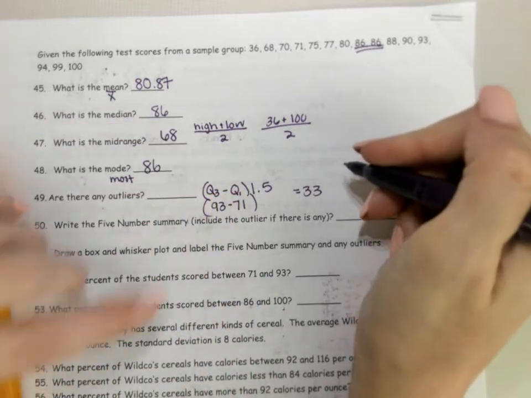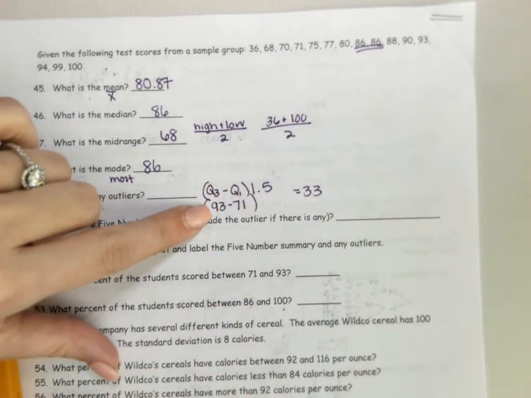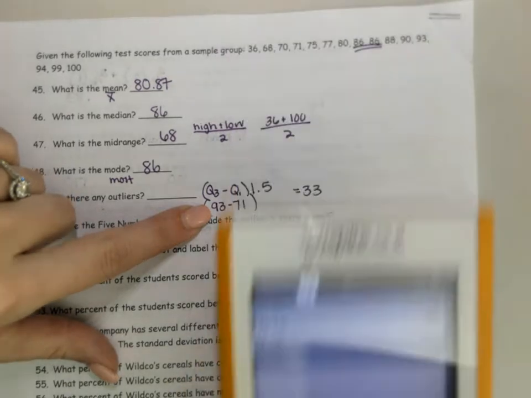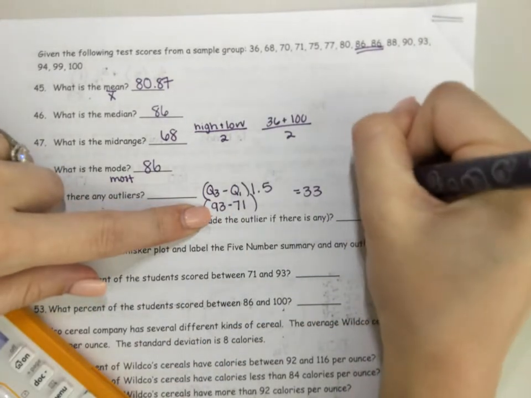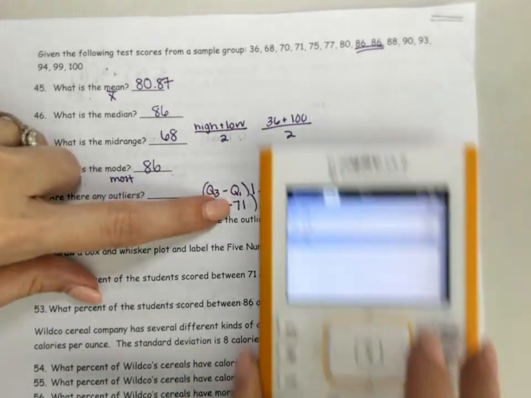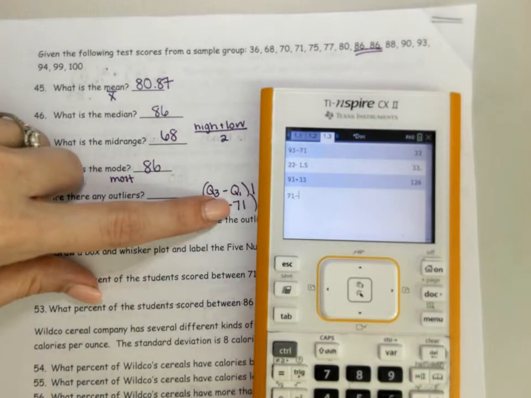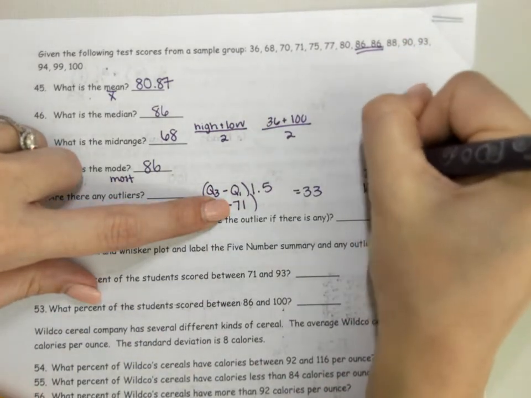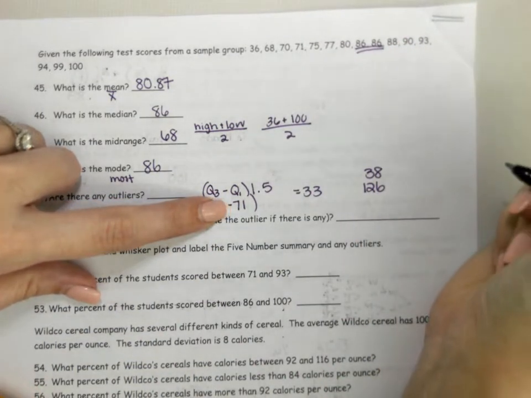So then you look to see what your Q3 is. So 93, so you can take 93 plus 33. So your number can be up to 126 without being an outlier. And then you go to Q1, which is 71, and you subtract the 33. And it can be as low as 38 without being an outlier.